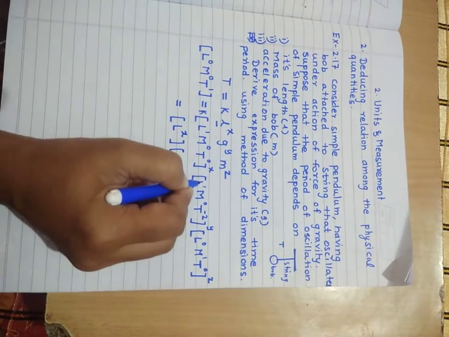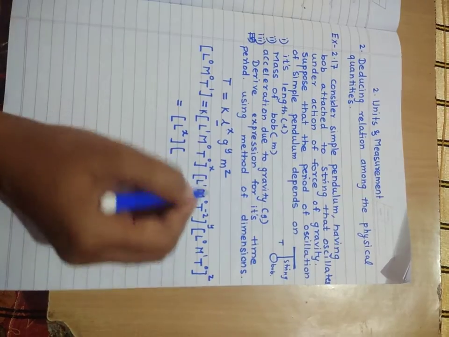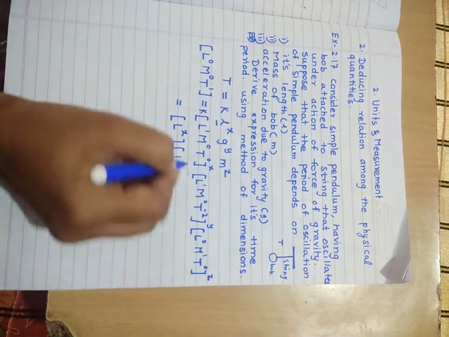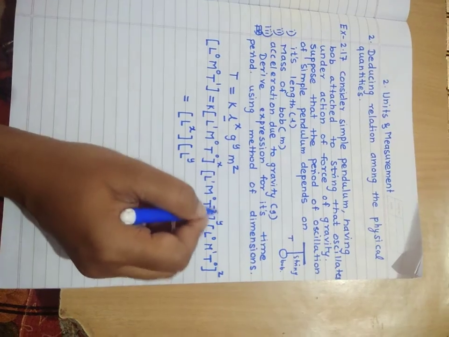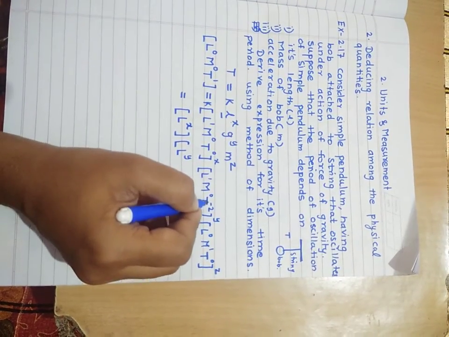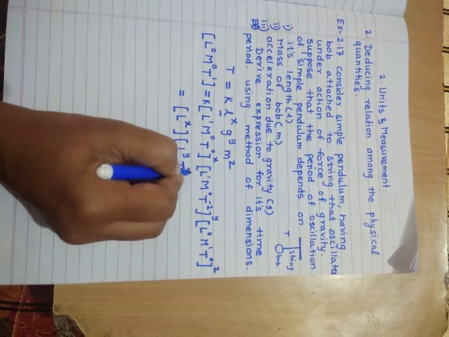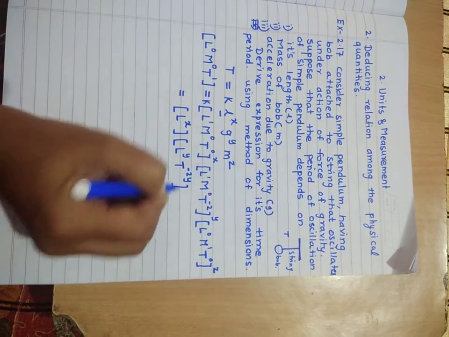Next, L raised to 1 into y. 1 into y is what? L raised to y. M raised to 0 into y. 0 into y is 0. T raised to minus 2 into y. T raised to minus 2y you can write.